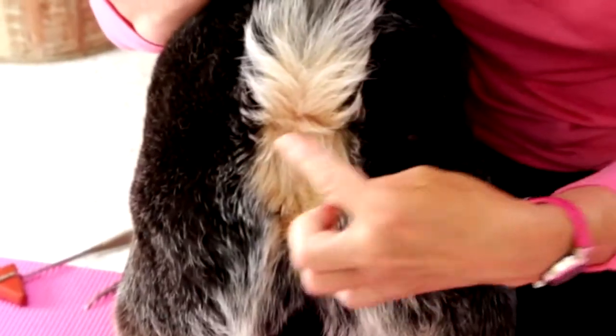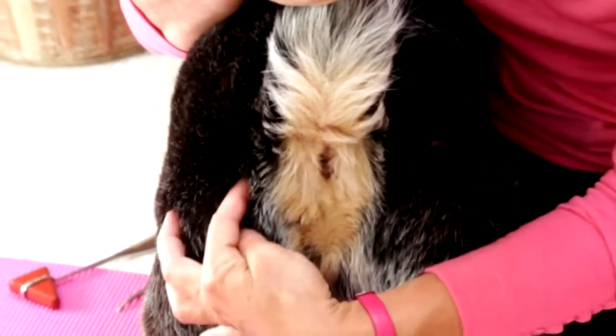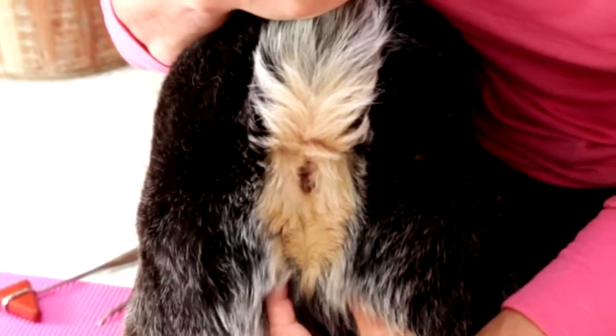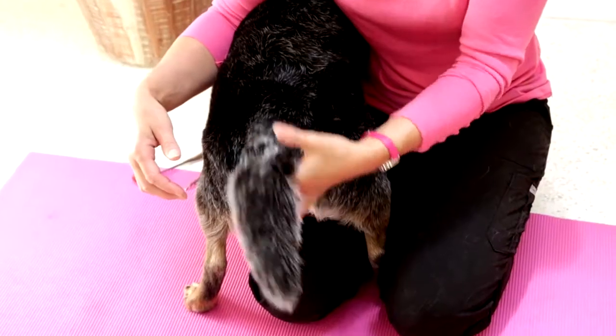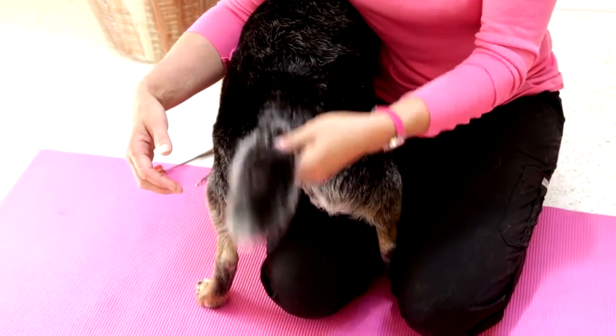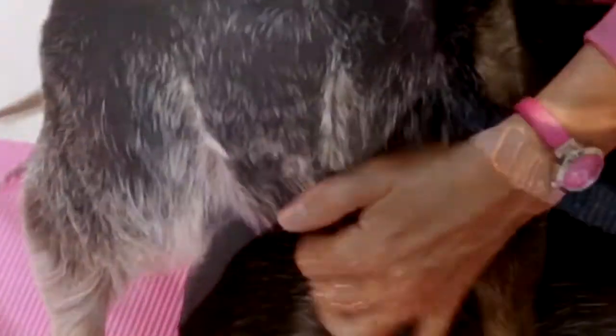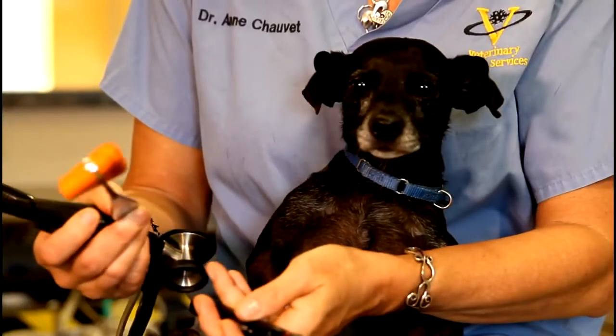Perineal reflex, very important, S1 to S3, touching or pinching perineally, touching the vulvar area, bulbourethral area. Feel the tail tone. Again, this will take practice to know what normal is.